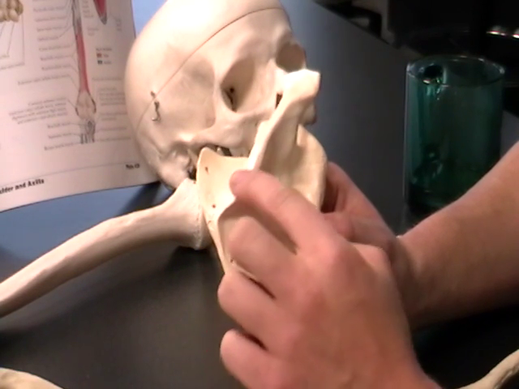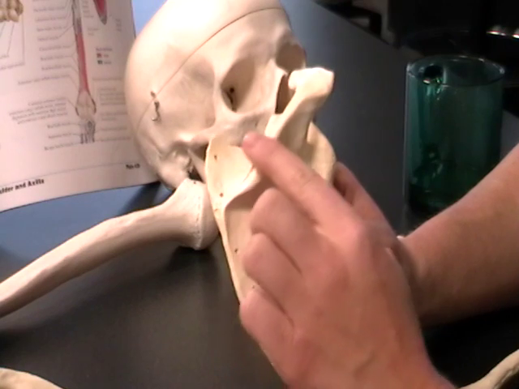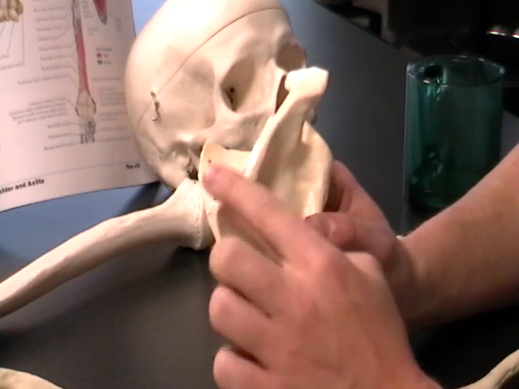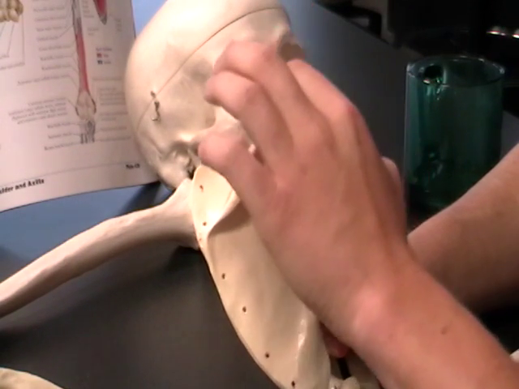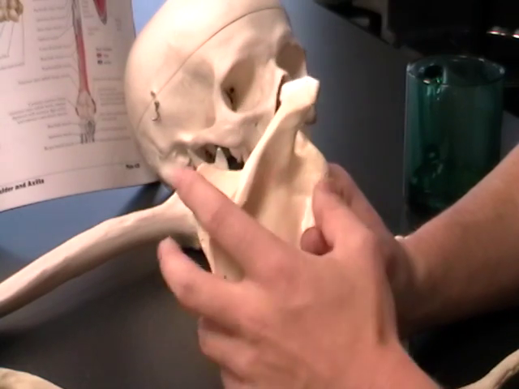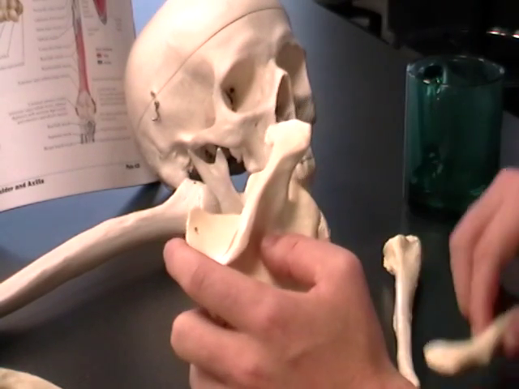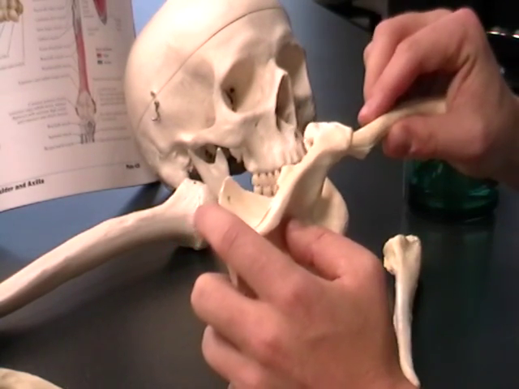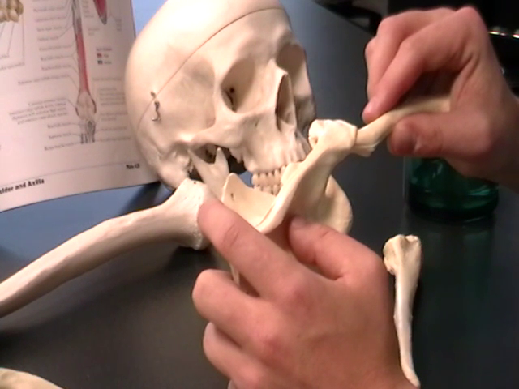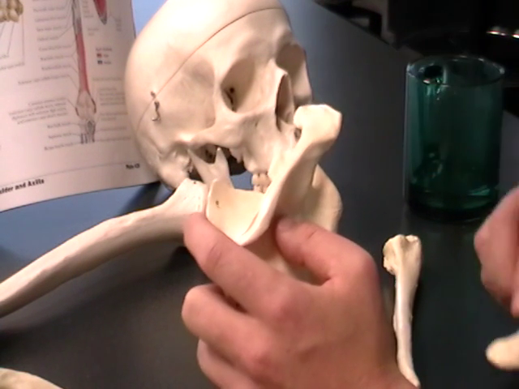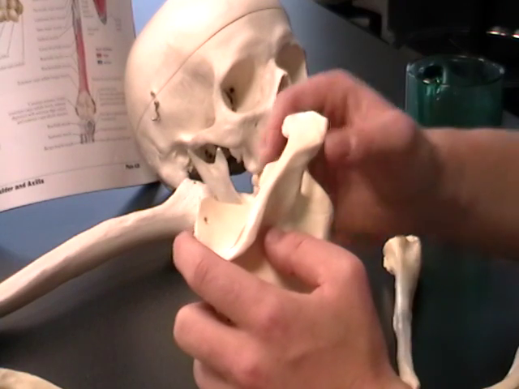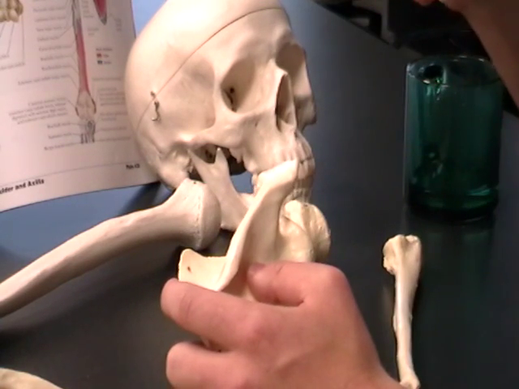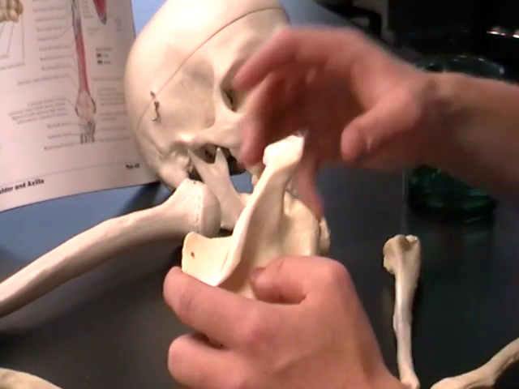Again, the spine serves as a point of attachment for various muscles that work on the shoulder. And then you have the acromion process as well. The acromion process is where the clavicle and the shoulder blade, or the scapula, actually meet. That's why this is called the acromial end of the clavicle.